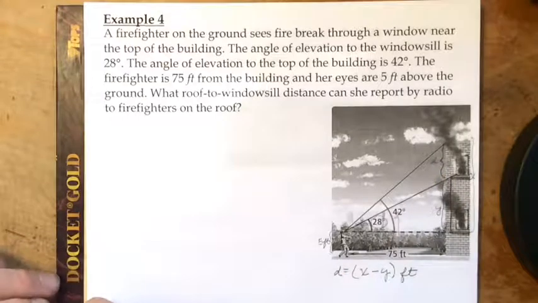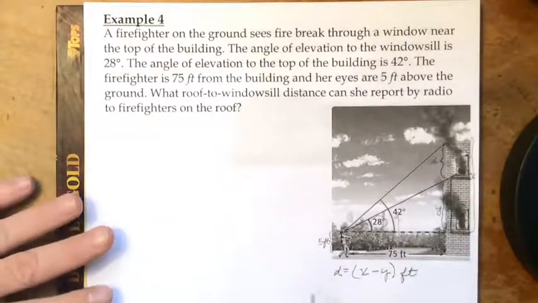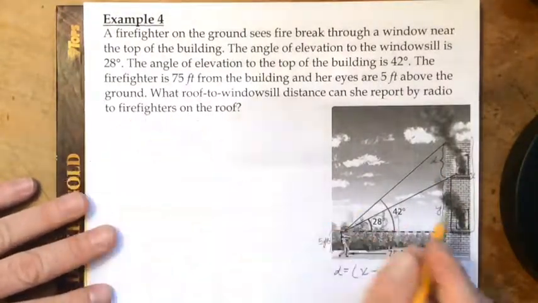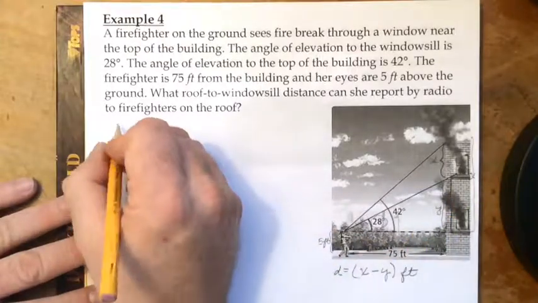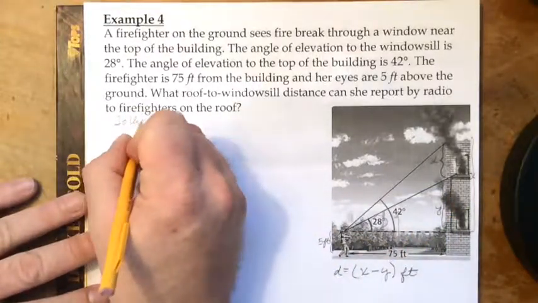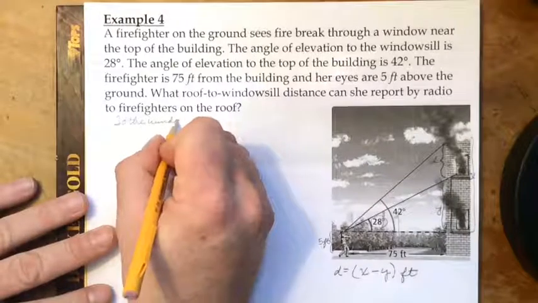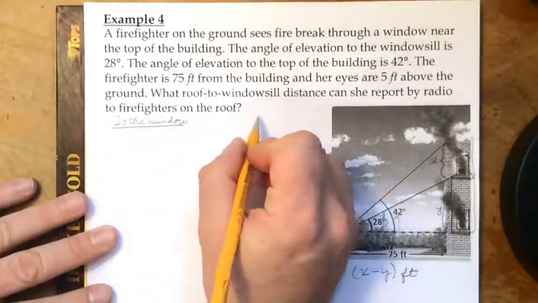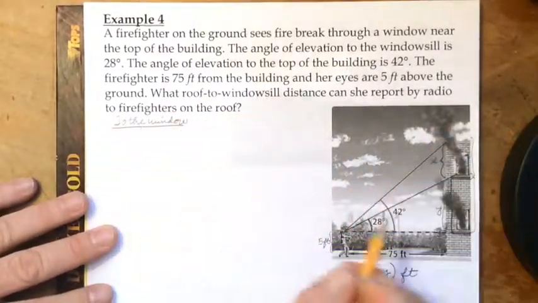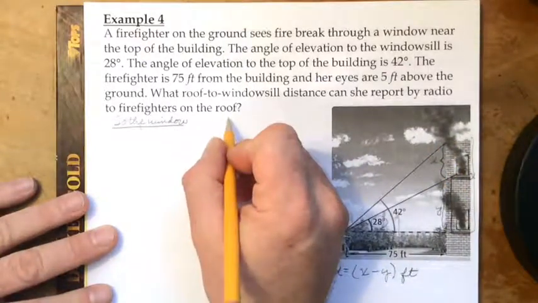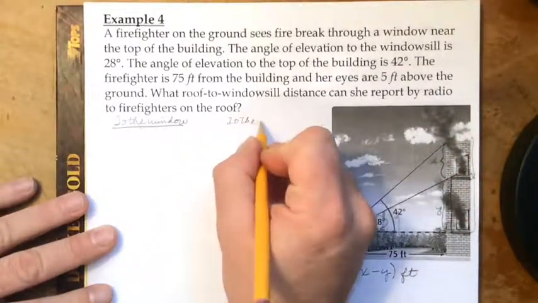So to do that, we need to use trigonometry. So the first one, let's call this up to the windowsill. So to the window. And then over here, we'll figure out the triangle that's the triangle all the way up to the roof. To the roof.